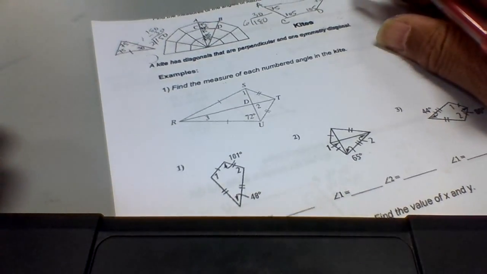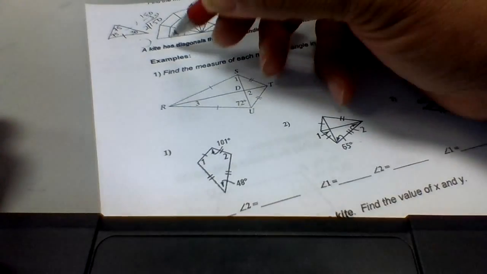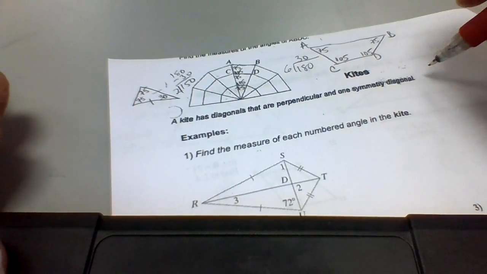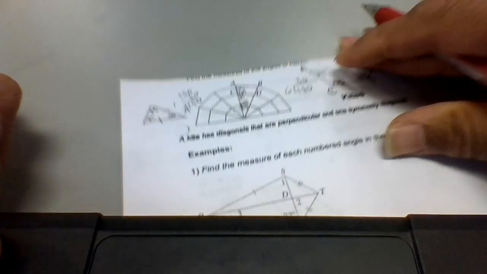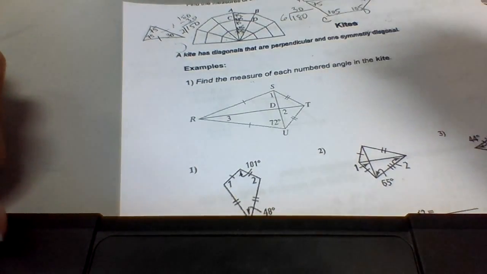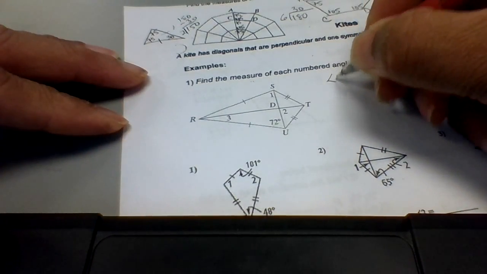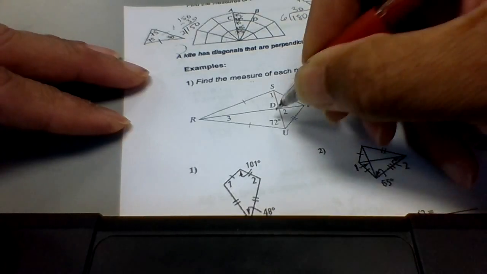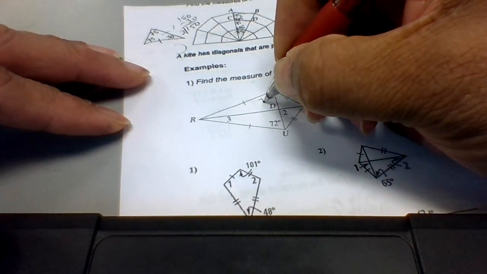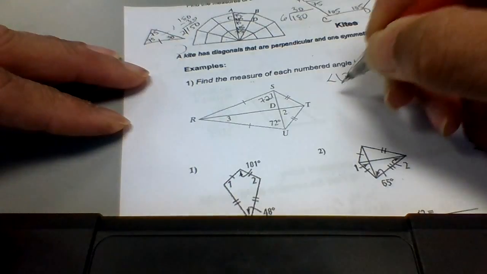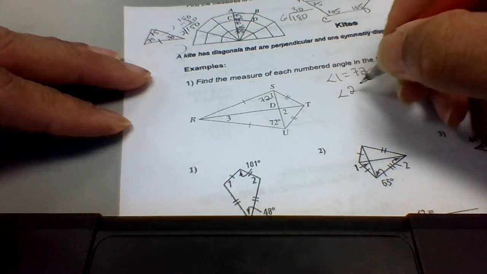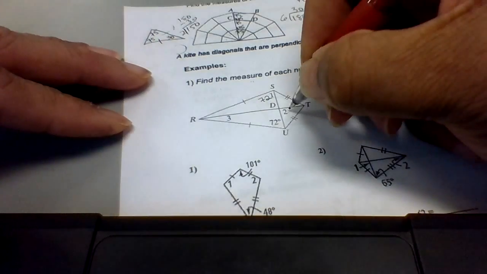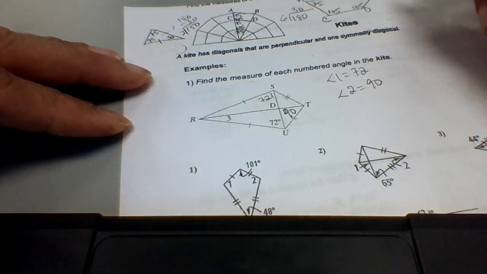All right, next. A kite has diagonals that are perpendicular and one symmetry diagonal. So that means what's on one side is on the other side. So on this problem, angle 1 is going to be 72 because it's the same. So 72. Angle 2, according to this up here, has diagonals that are perpendicular. So angle 2 is going to be 90 degrees.